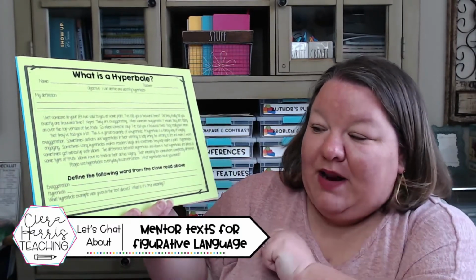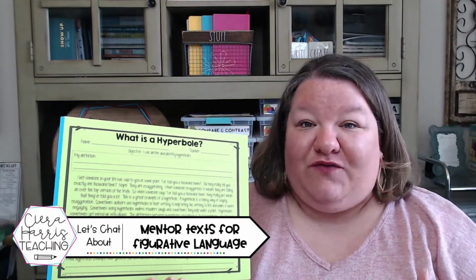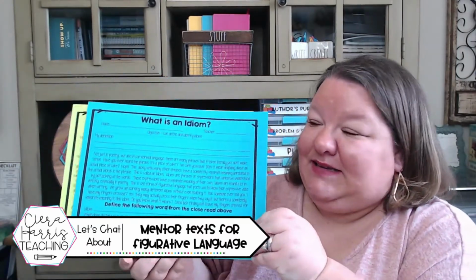Again, down here at the bottom, they're defining words. And then on the back, there are two poems, and both poems have examples of hyperboles in them, and then the comprehension questions to focus on those hyperboles for each one. So there's one for idioms, there's one for alliteration, there's one for similes and metaphors together, and there's one for personification. So, a really fun way.